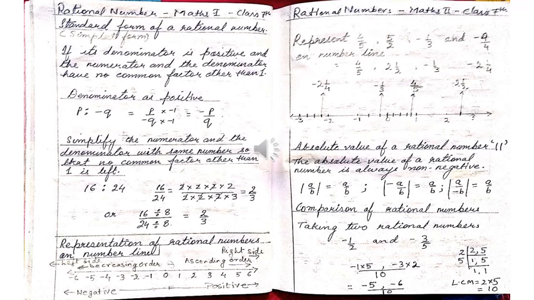Now here a upon b within these bars, this sign is there. So even the minus numerator or minus denominator will be positive. It is just to show that absolute values should always be non-negative.